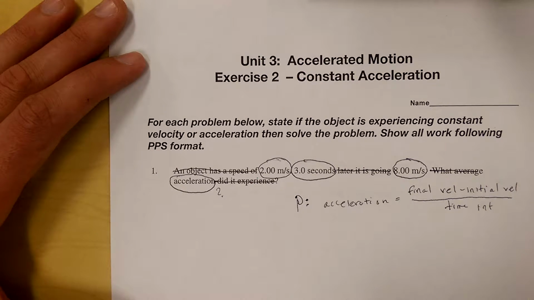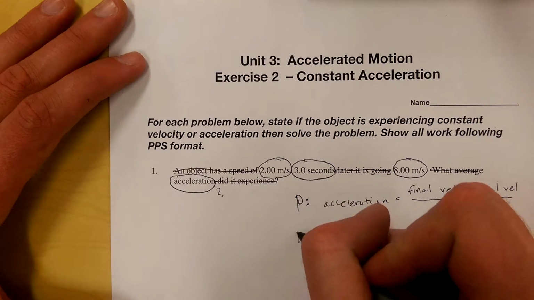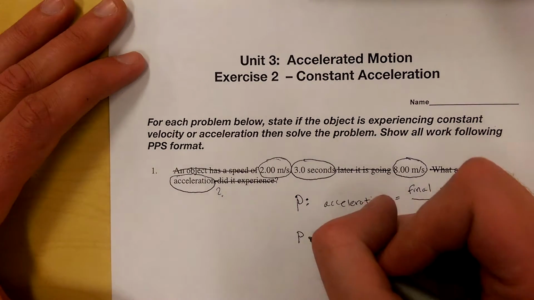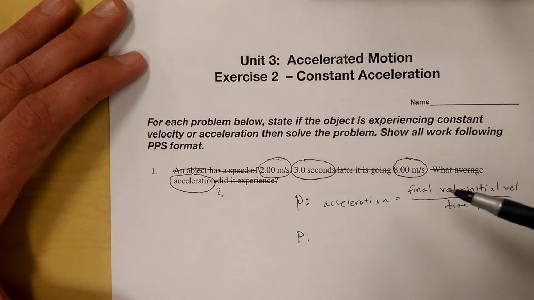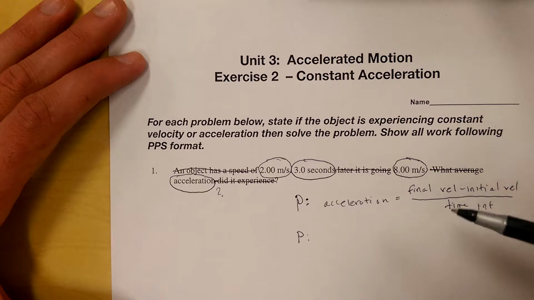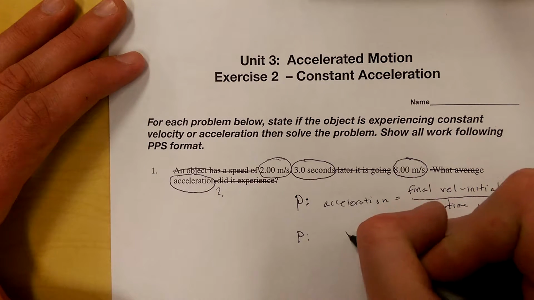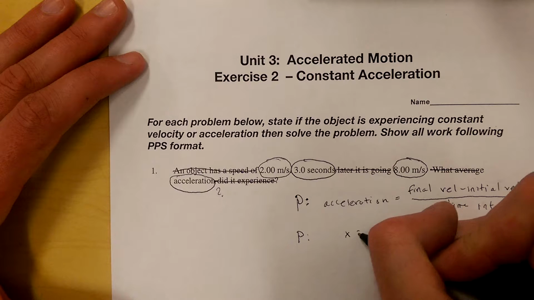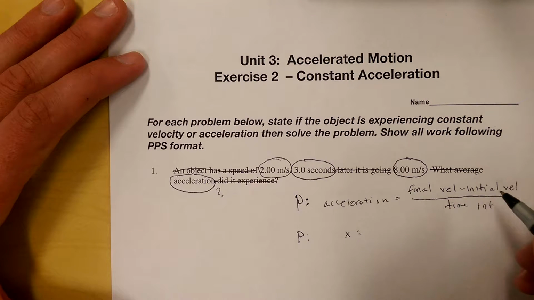So once we have our formula chosen, the next thing we want to do is plug everything in. So P is our next step. We're going to use the same exact formula from up here, and we're going to plug in values that we know. In this problem, we don't know what the acceleration is, so we're going to substitute in a variable for acceleration. So let's call acceleration x. We know that the acceleration is equal to the final velocity minus the initial velocity all over the time interval.